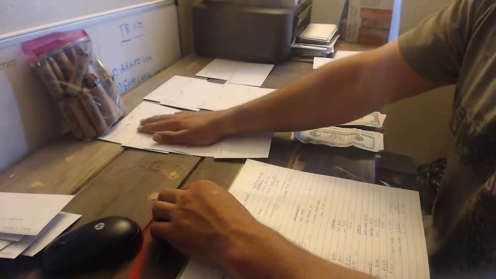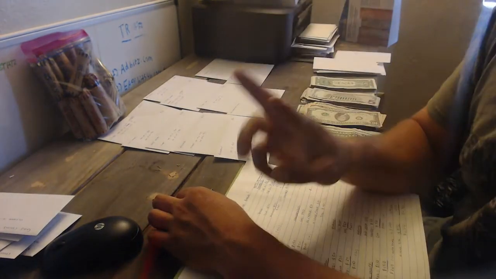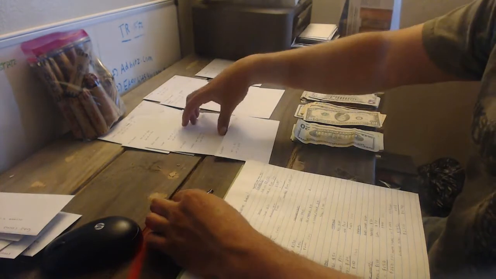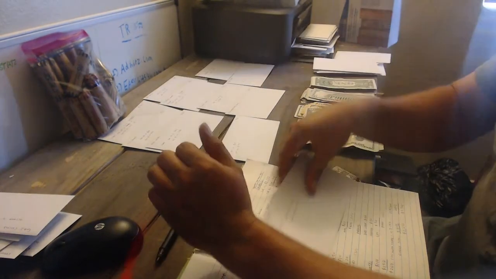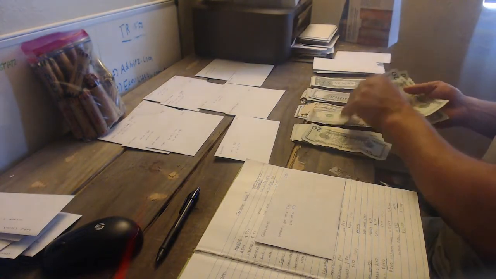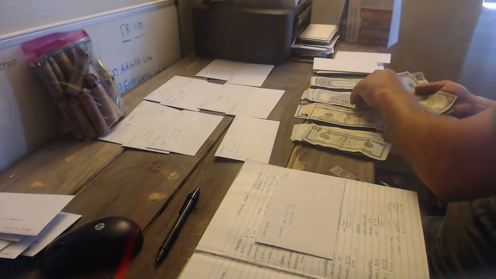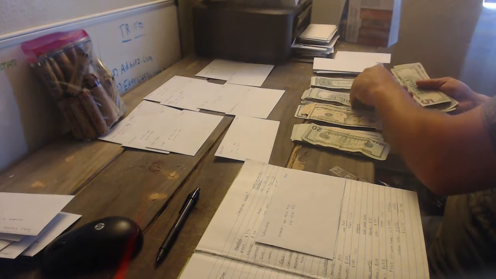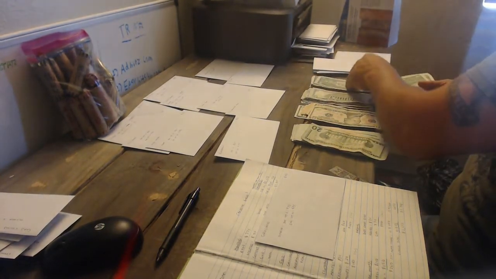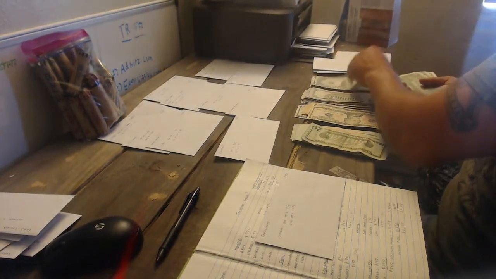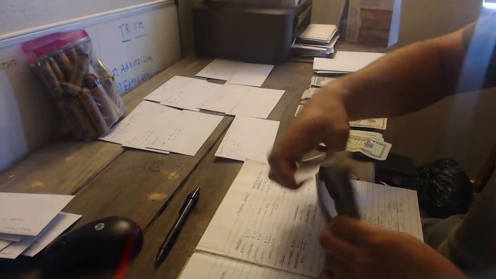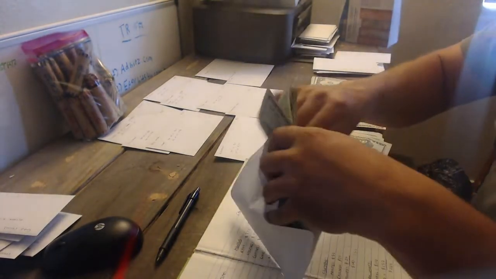Now we move on to column 2, which is our second most important. We'll start off with groceries. So we're going to do 75: 20, 40, 50, 60, 70, 1, 2, 3, 4, 5. 75 for groceries, so every 2 weeks.